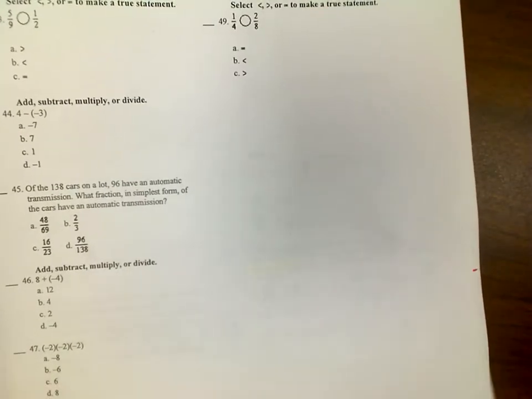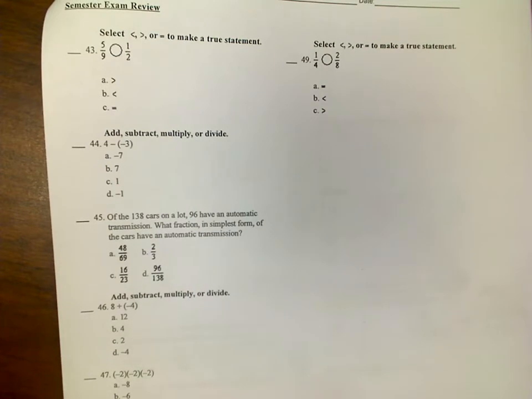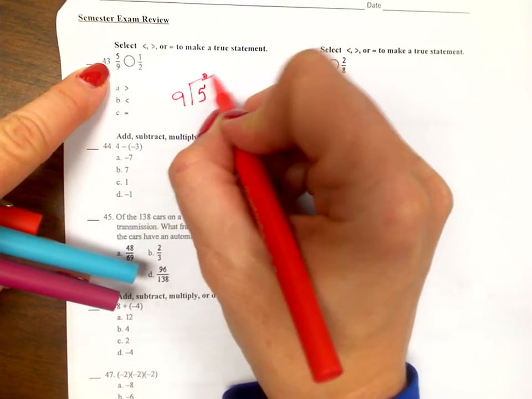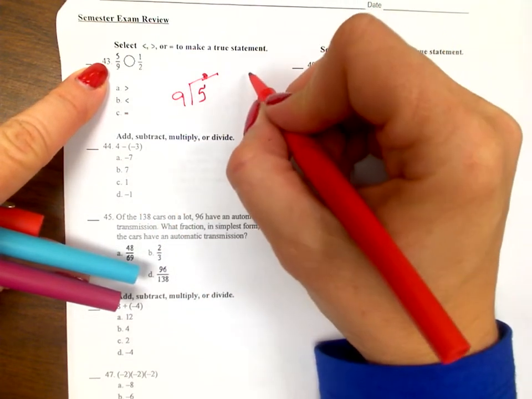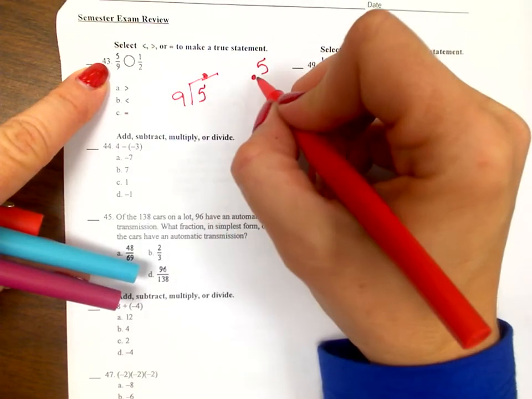Number 43. Less than, greater than, or equal to make the statement true. 5/9 or 1/2. And again, I would change them to decimals. 5 divided by 9, create your decimal, and then 1/2, you should automatically know that 1/2 is 0.5.